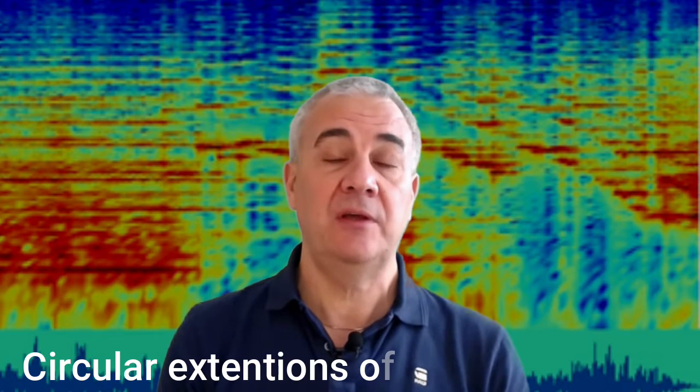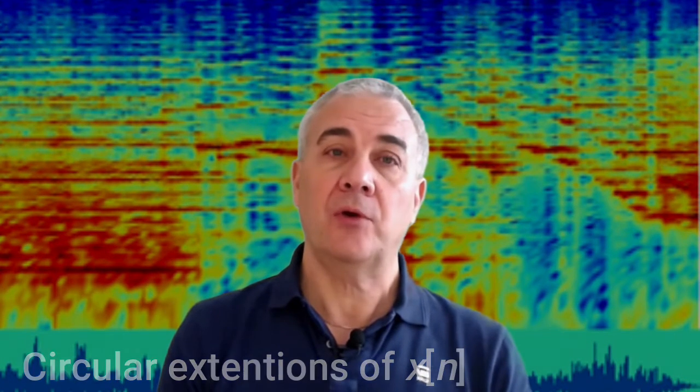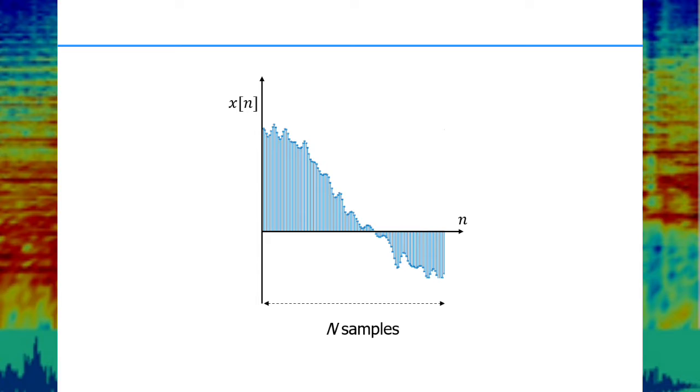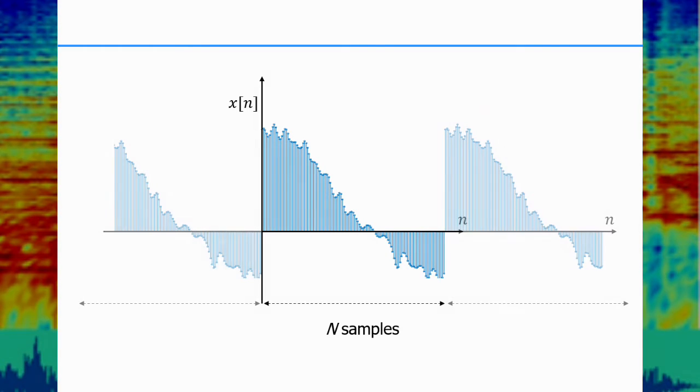The second topic I want to discuss has to do with the periodic nature or circular extension of the DFT in the time domain. We already know that the DTFT X of e to the power j omega is periodic over 2 pi, and as a consequence that the DFT X of k is periodic over the number of samples N over which the DFT is calculated. However, a direct consequence of sampling the DTFT continuous frequency axis is that the signal x of n is implicitly assumed to be periodic over the N sample values.